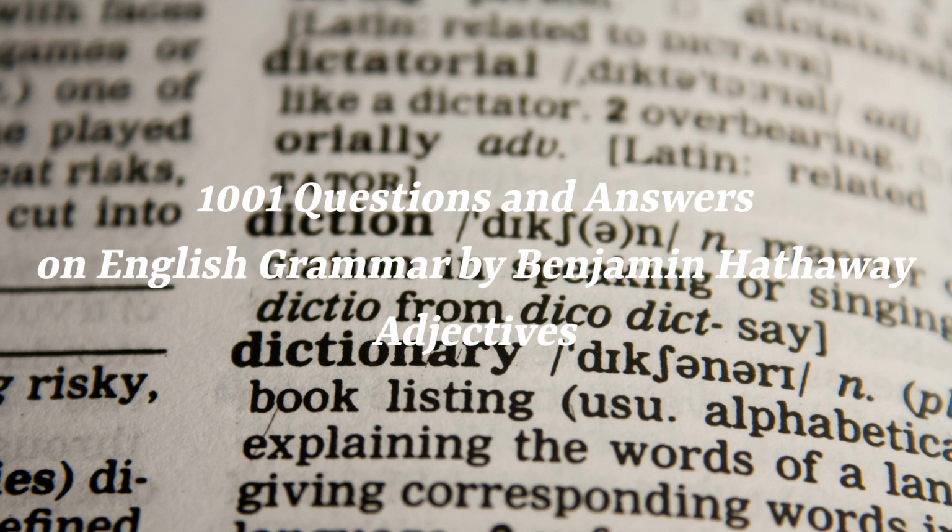Question 33. Define comparison. It is the variation in form of an adjective to denote different degrees of the same quality. Question 34. How many degrees of quality may be so denoted? But 3 are denoted.